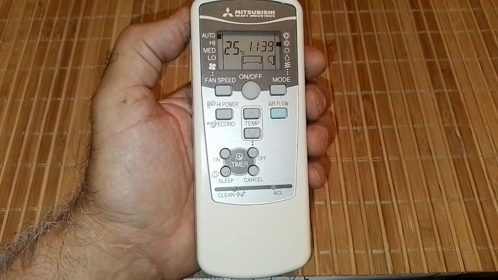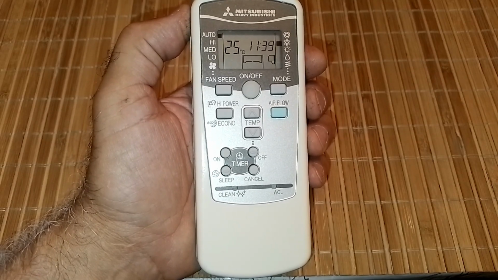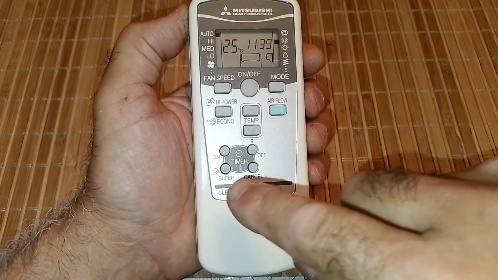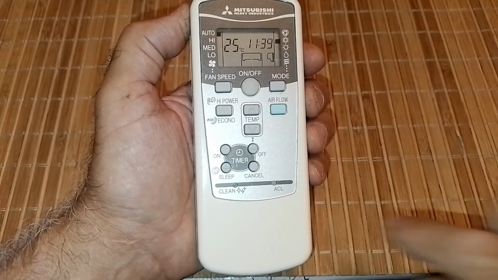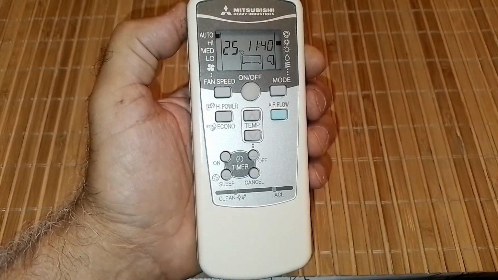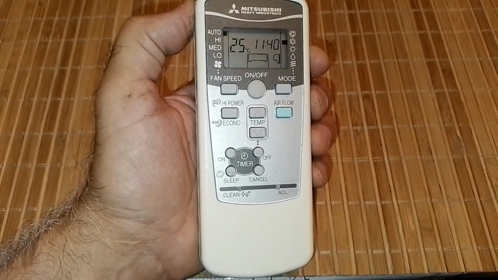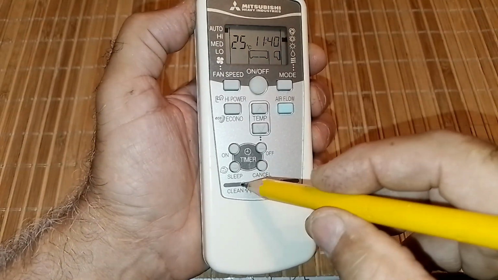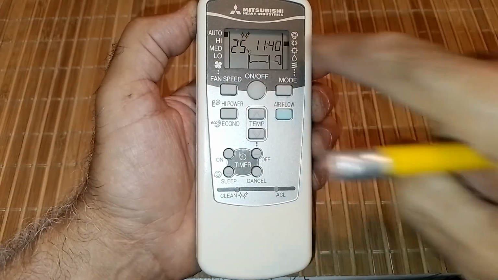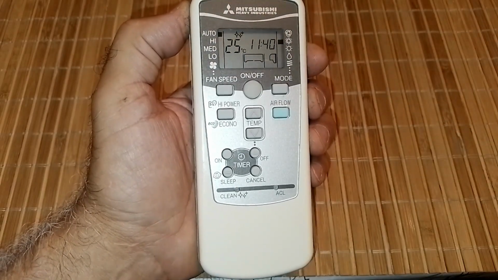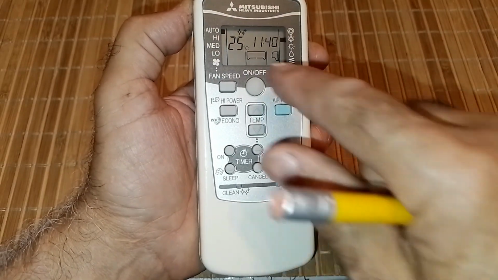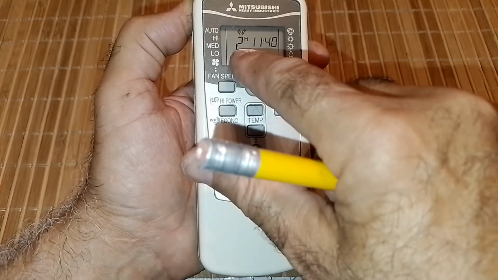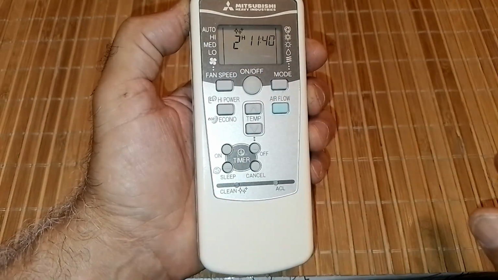There is another interesting function here. This is the self-cleaning mode. To activate this function, this button must be pressed with the tip of a pen. When the button is pressed, this symbol and 2 hours appear on the screen.